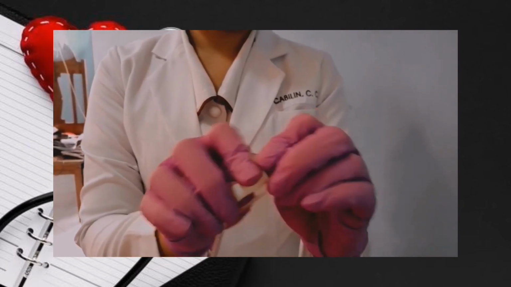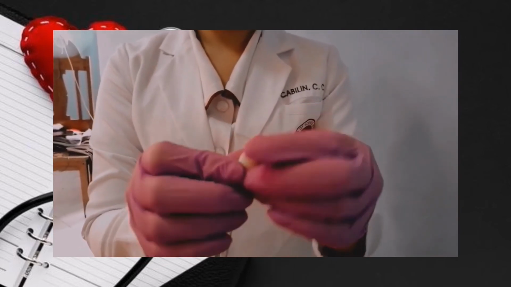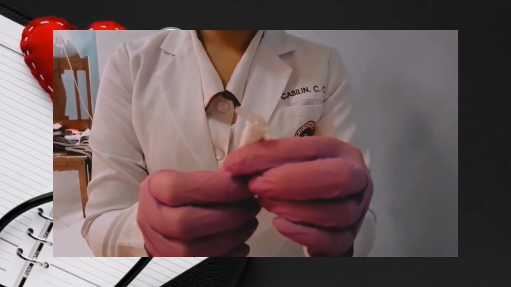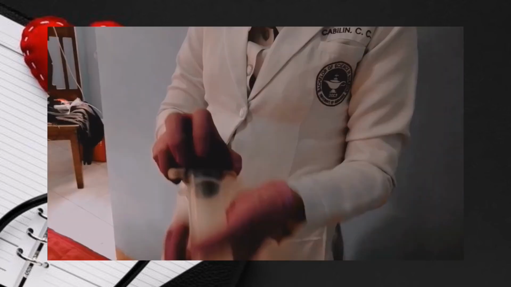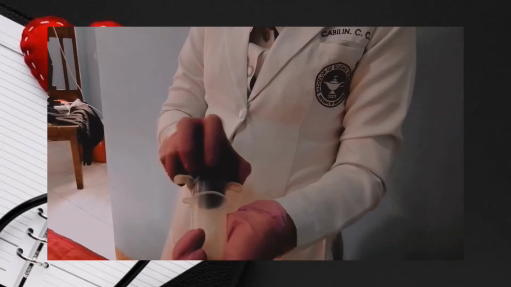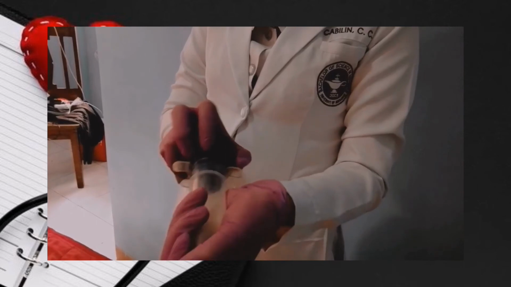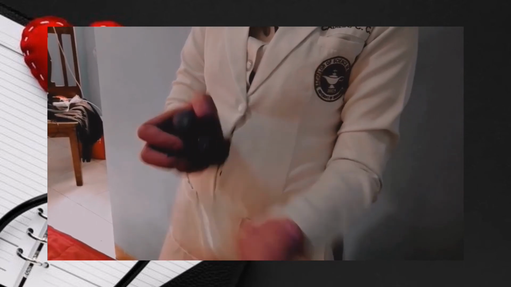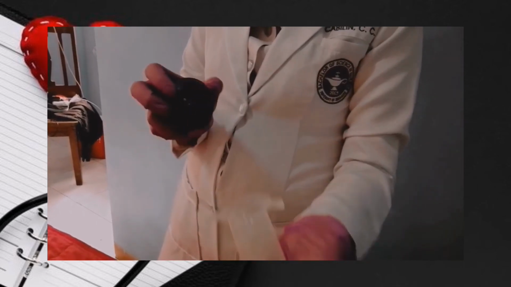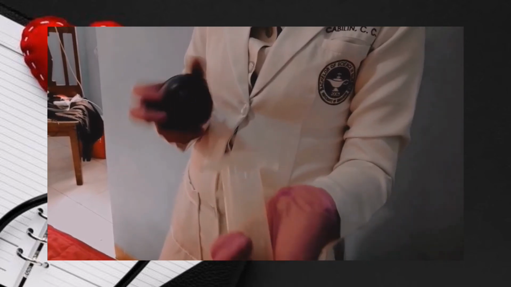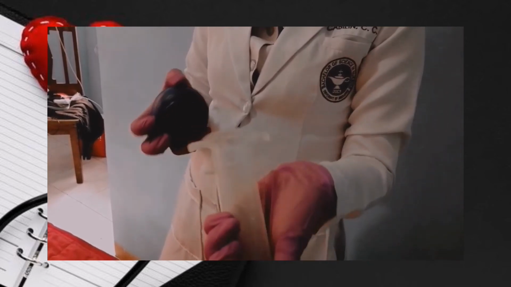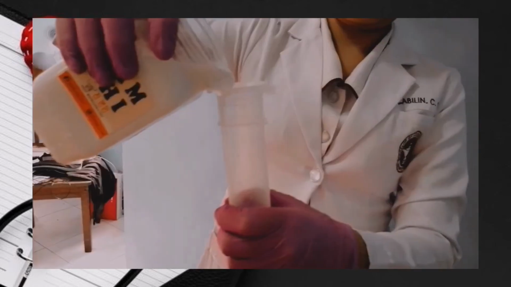The next procedure is to clamp the nasogastric tube. This is to prevent air from entering tube. The next procedure is to remove the bulb or plunger from the syringe. Reattach the syringe to the nasogastric tube. This is to provide a system to deliver feeding.